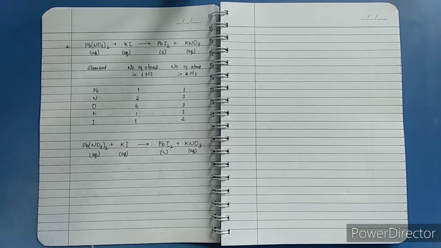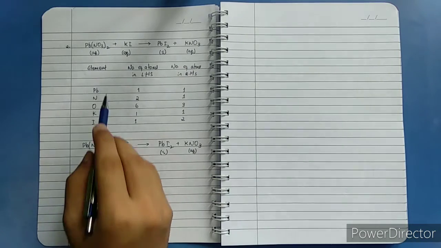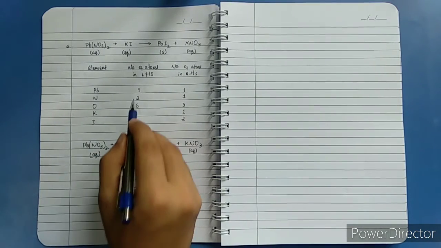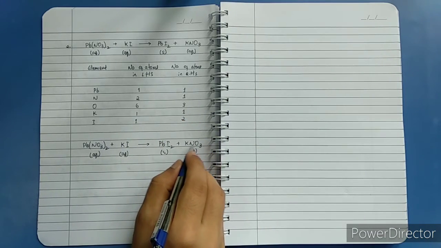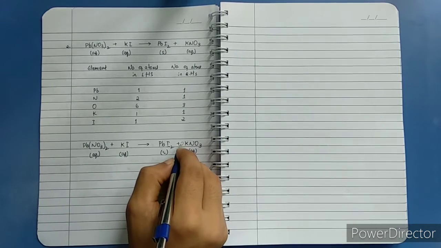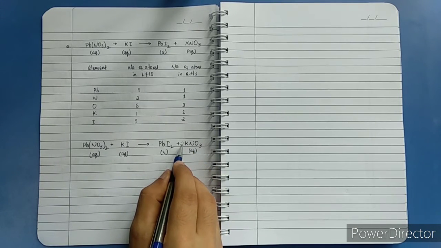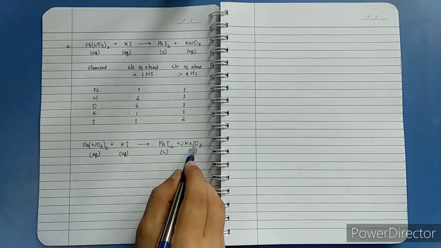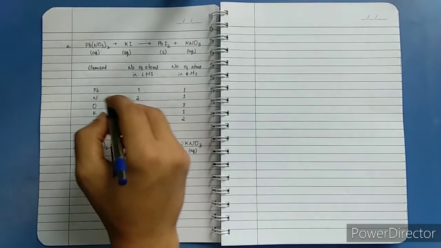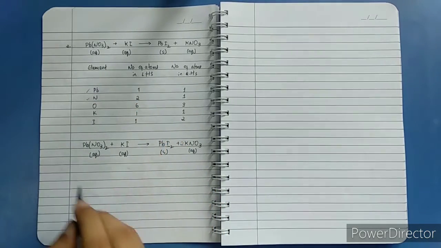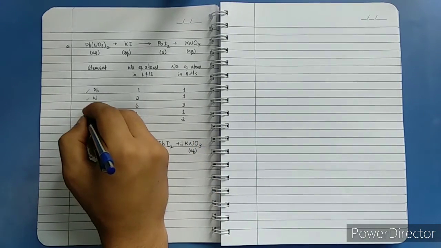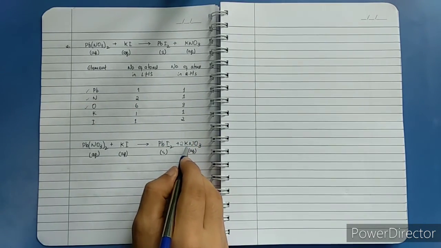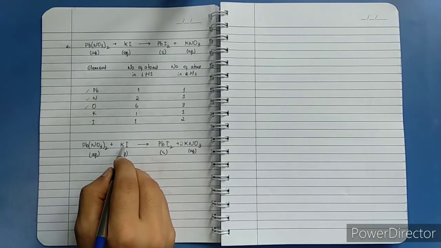Okay. So lead is 1, lead is balanced. Nitrogen here we have 2, on the right hand side we have 1. So to balance this, on the right hand side we'll multiply this compound having nitrogen by 2. So now some things have changed. Nitrogen became 2, so nitrogen is now balanced. Potassium balanced. Oxygen, 3 2s are 6, 3 2s are 6. So oxygen is also balanced. But potassium, here we have 2, here we have 1.